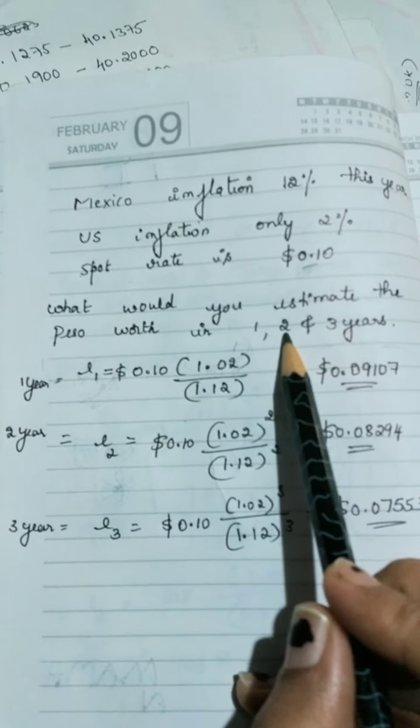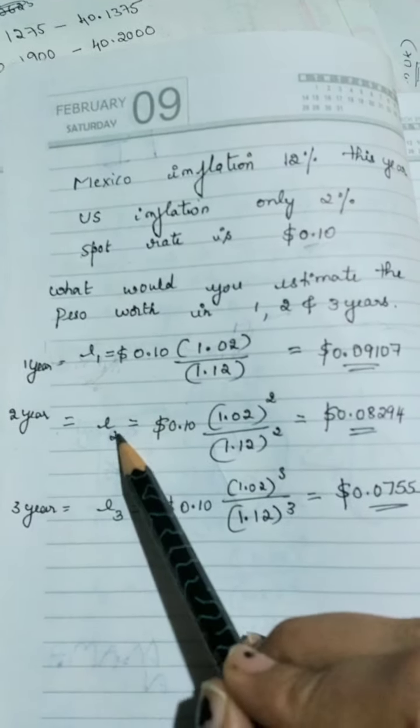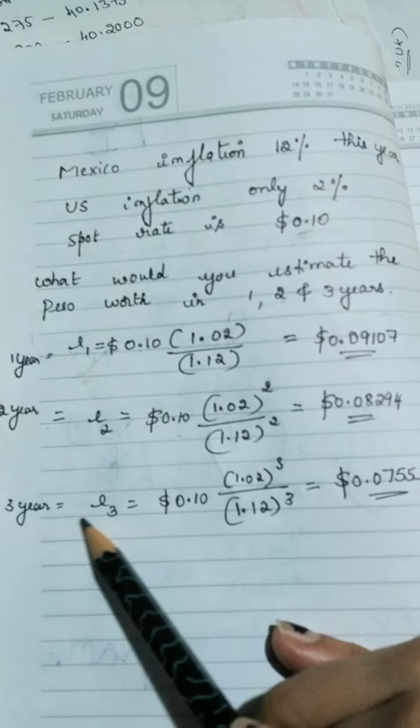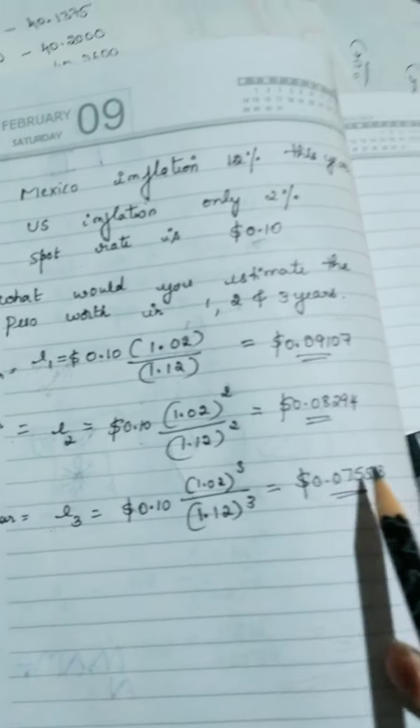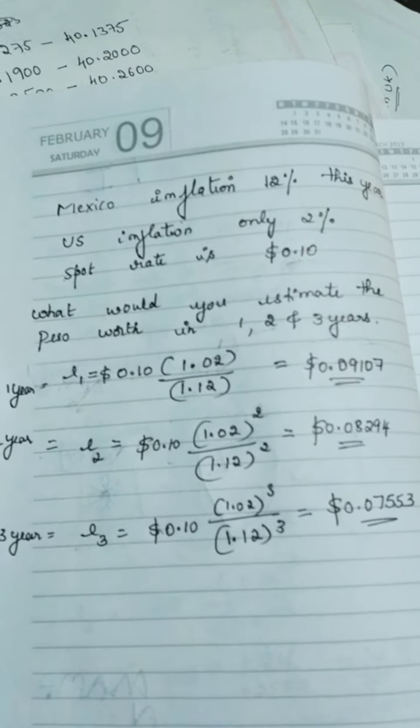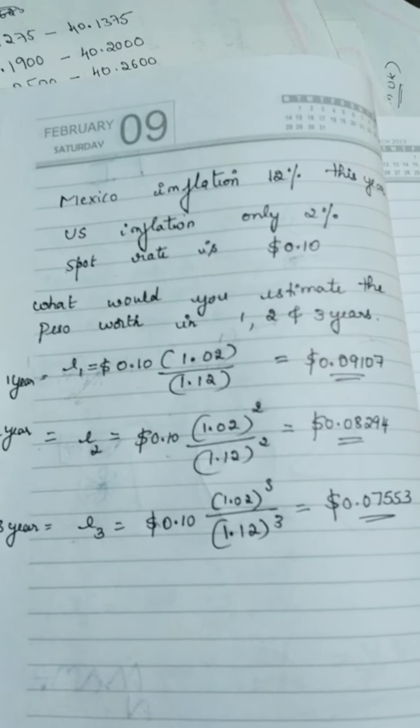Next, they have asked for 2 years also. For 2 years you will write E2. This is the same, only raised to the power 2. For 3 years you will write it raised to the power 3. So this is how we determine the exchange rate using various theories.